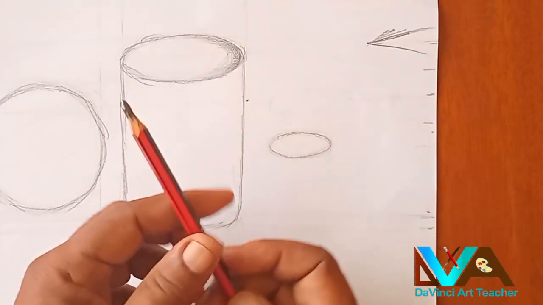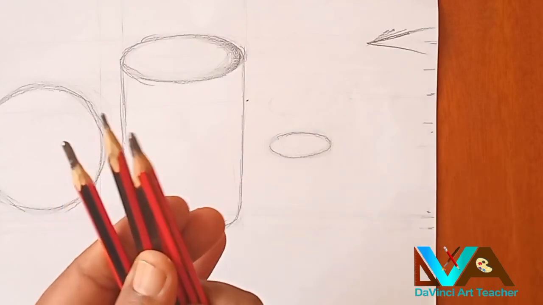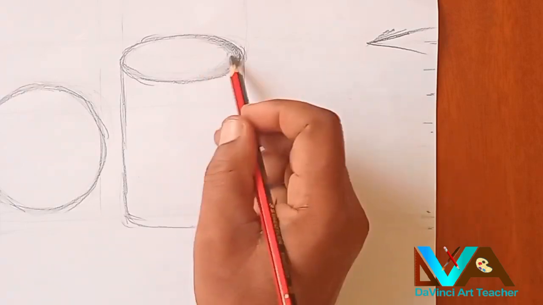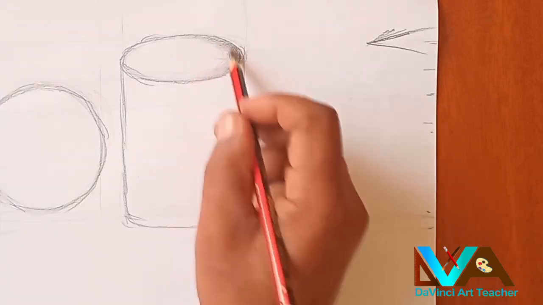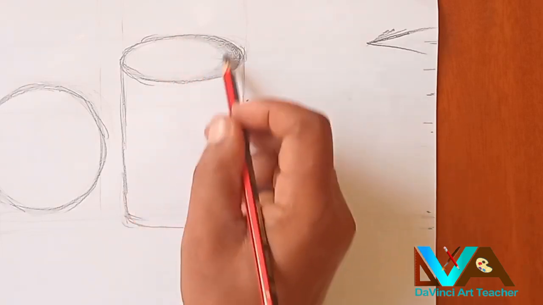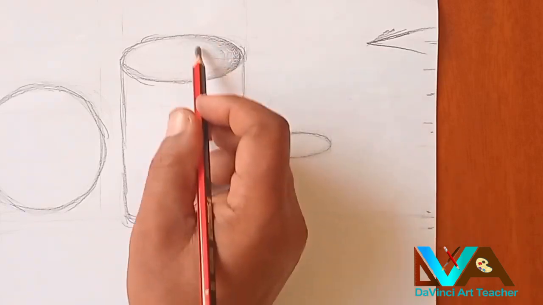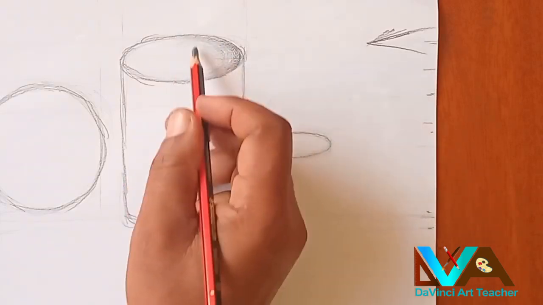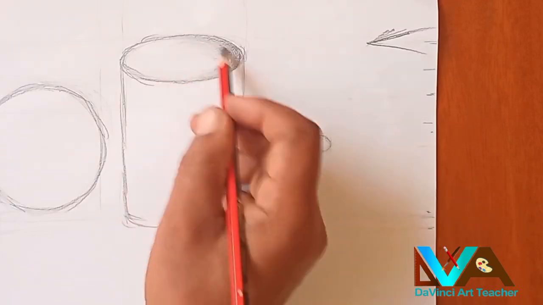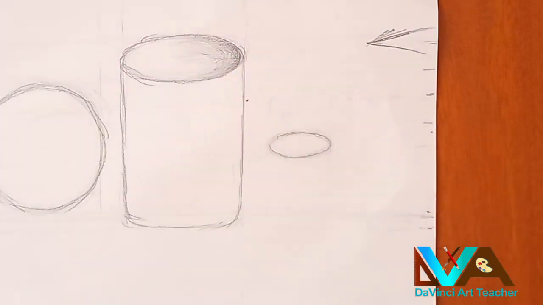And you can see that my pencils are well sharpened. Do we blend?